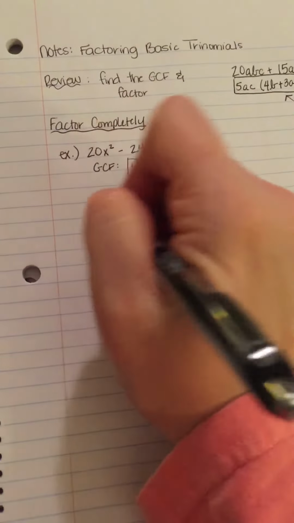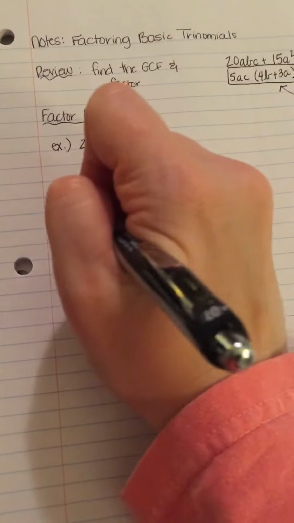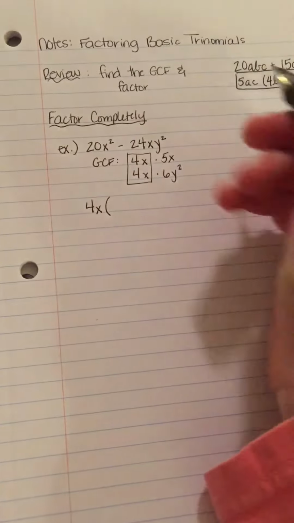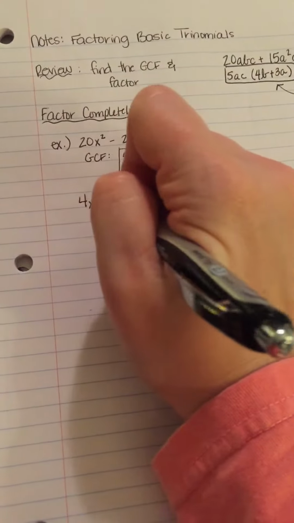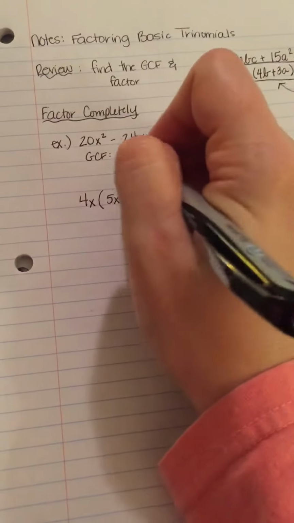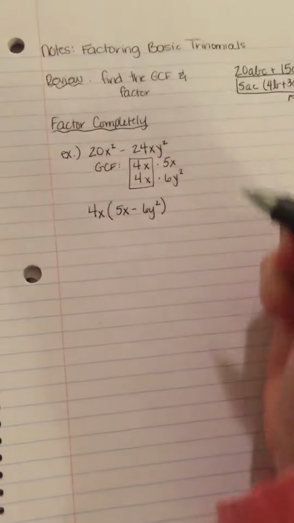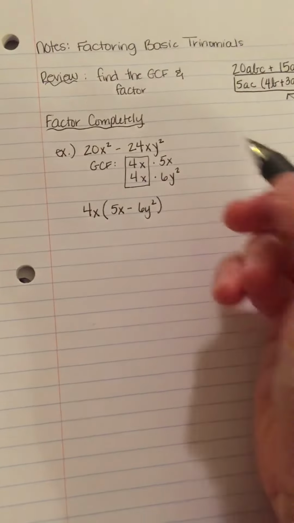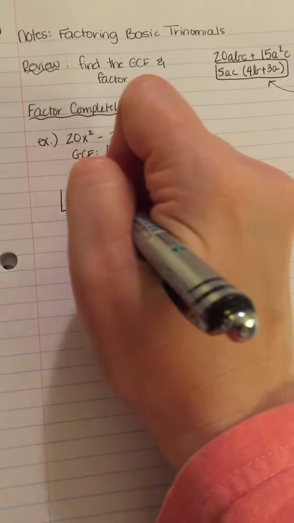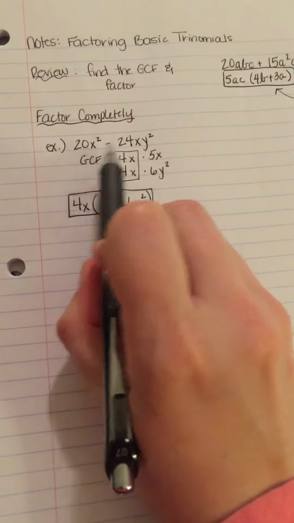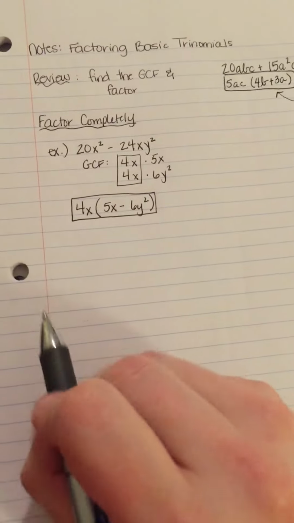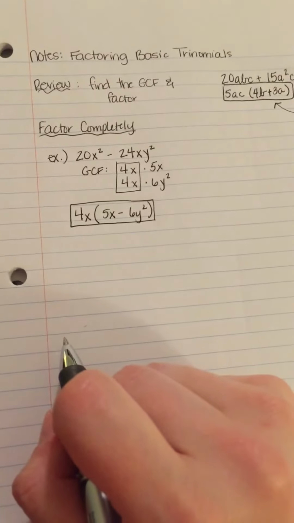So when I'm creating my answer, my 4x goes on the outside of the parentheses, and then my 5x and my 6y squared go on the inside, and because it's subtraction, I drop the subtraction sign in. Remember, however many terms I start with in the original problem, in this case 2 terms, that's how many terms I need to have in my parentheses within my final answer.